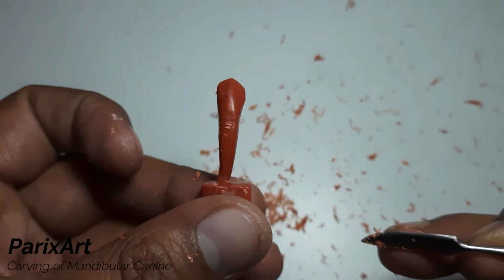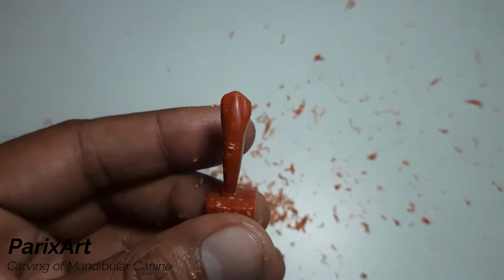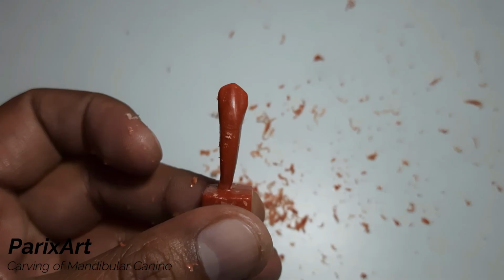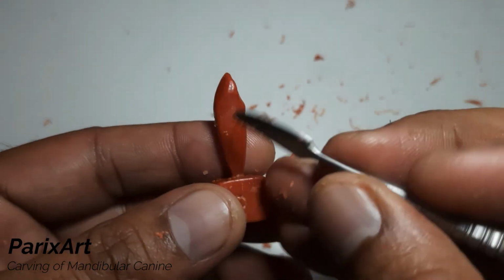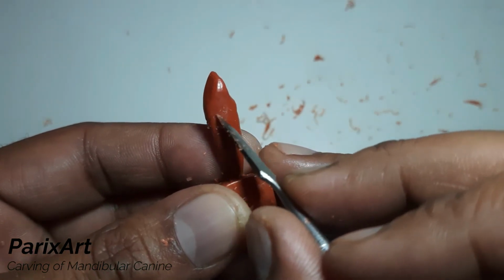See now? Just finishing the cervical of the root.